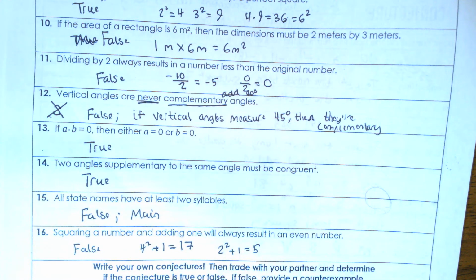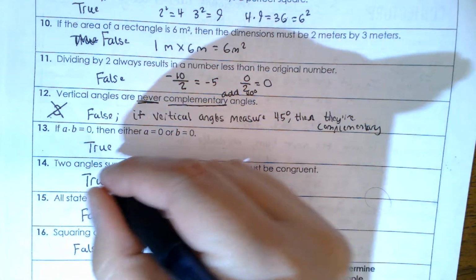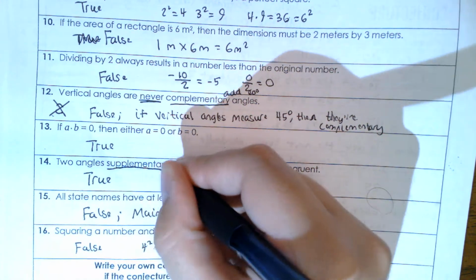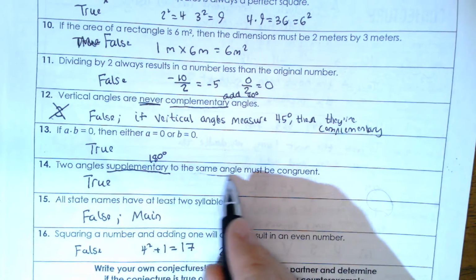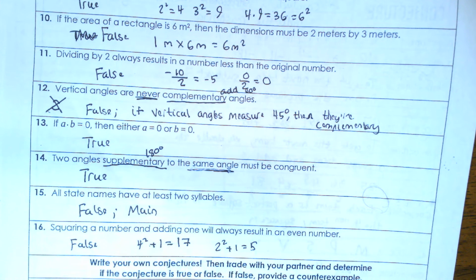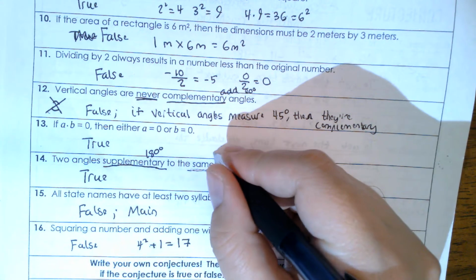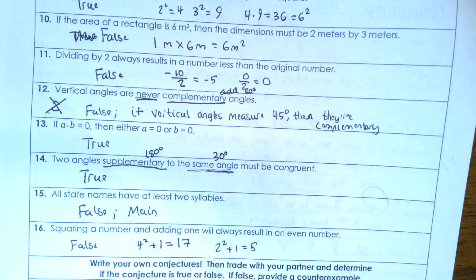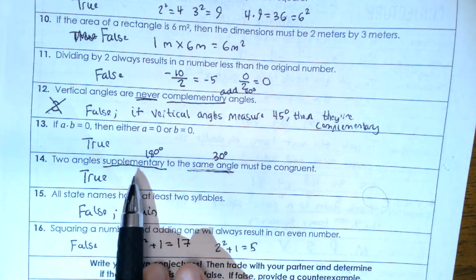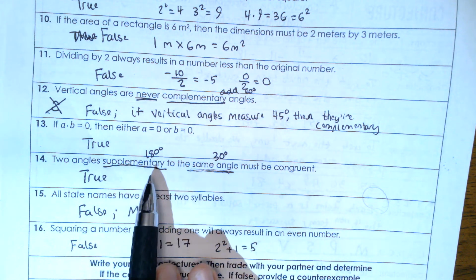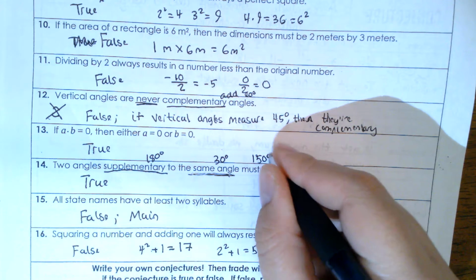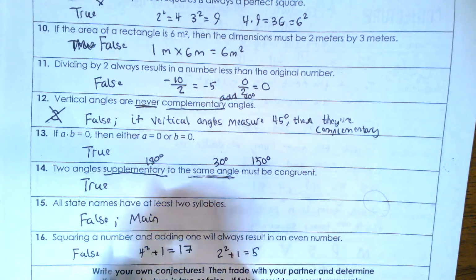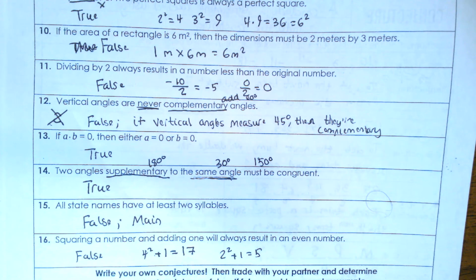Two angles supplementary to the same angle must be congruent. Supplementary means they add up to 180. And if it's the same angle, let's just say the angle was 30 degrees. Then in order for it to be supplementary to that particular angle, they would both have to be 150 degrees. So that proves that that's always going to be the case.